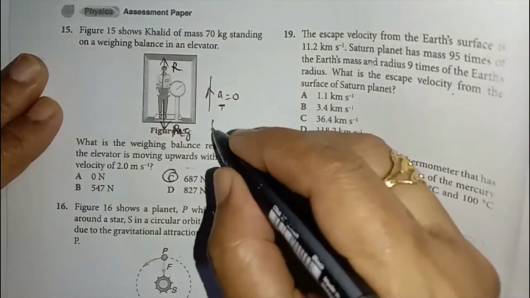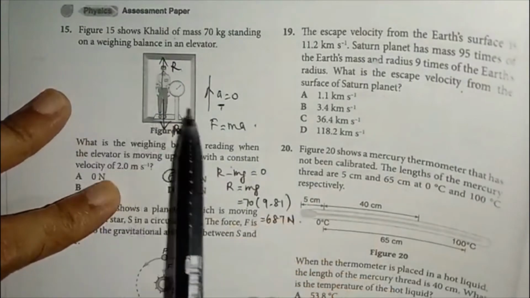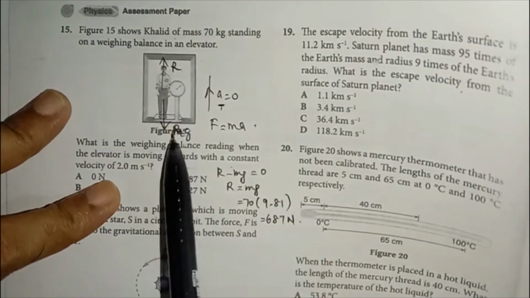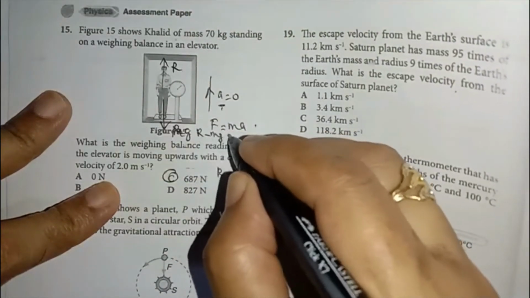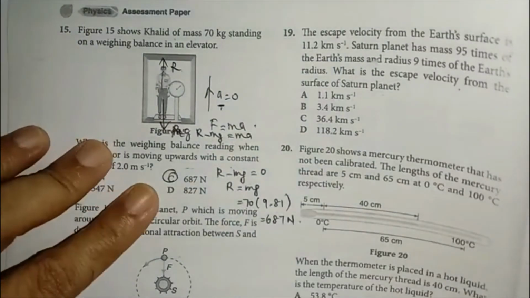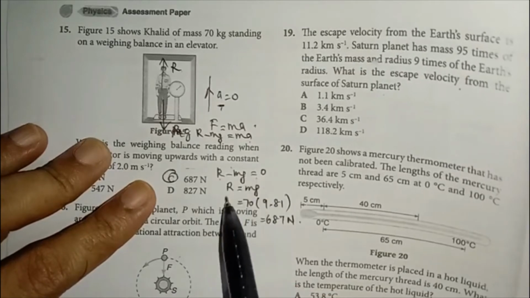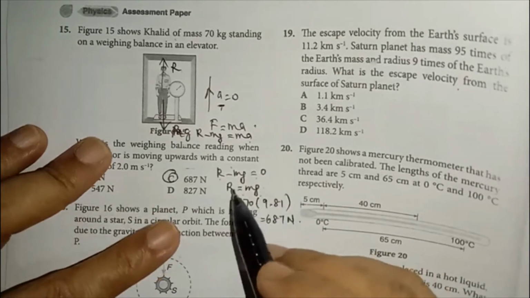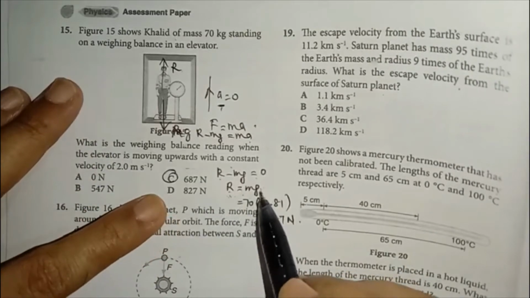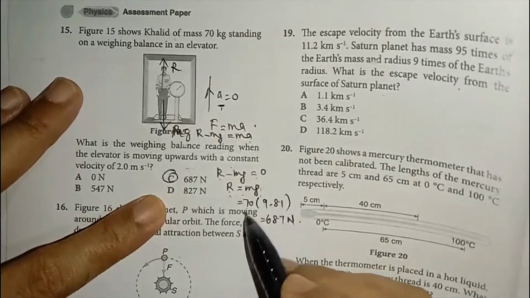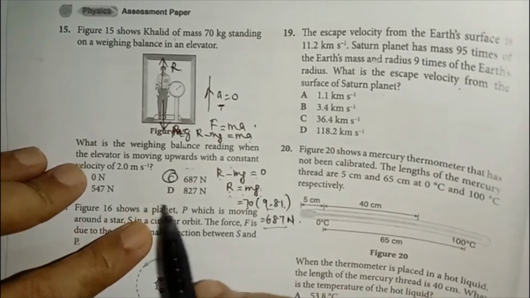So we are going to use the formula F equals ma. So the net force that acts is moving up. So you take R minus mg equals ma. Okay, R minus mg equals ma. So the a here is 0. So we have R minus mg equals 0. So R equals mg. So meaning the reading of the weighing balance equals the actual weight of the person. Okay. So the mass is 70, g is 9.81. So you multiply, you get 687 Newton, C.